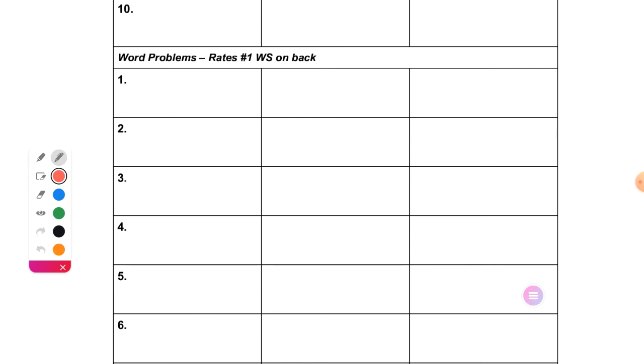You flip to the back. So you should see 1 through 10. Then it says word problems, rates number 1 worksheet on back. Okay, so on the back, what was the rate given, Sophie? What rate was given to me? $36 and 4. Okay, $36 and 4.